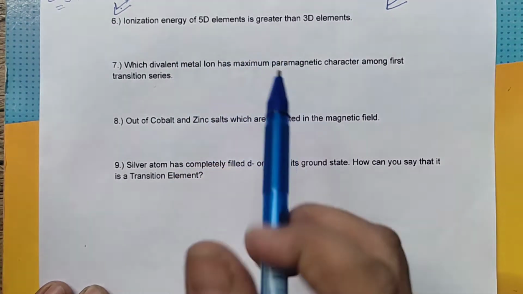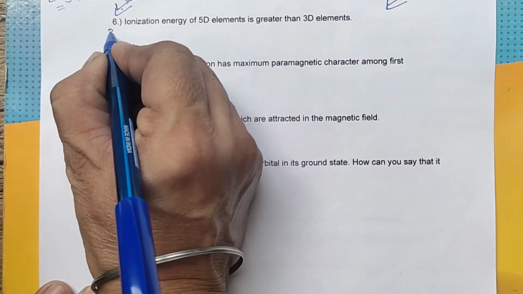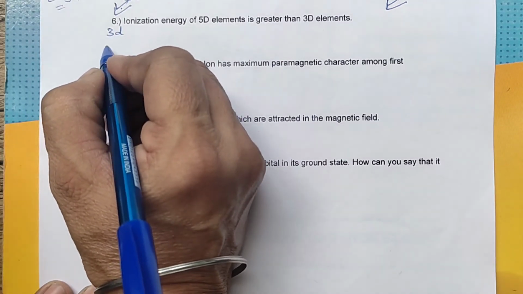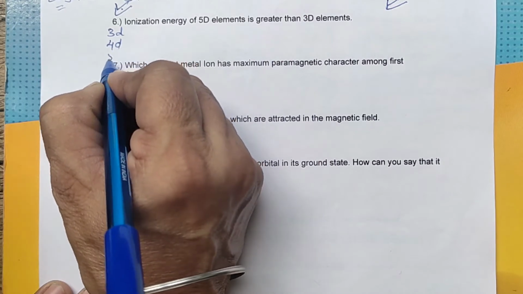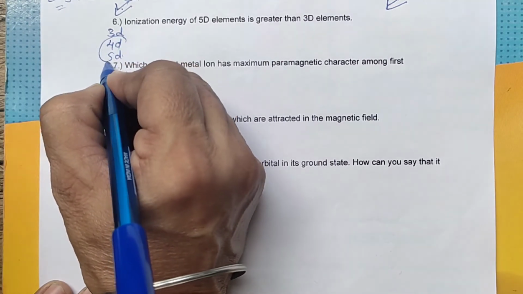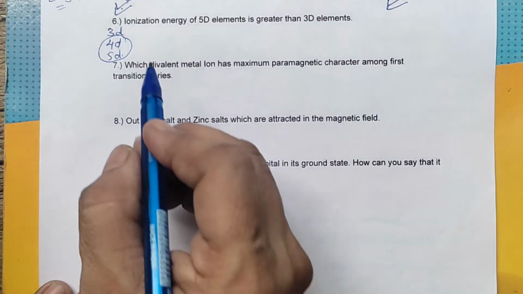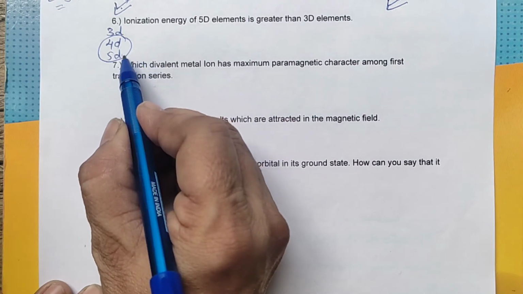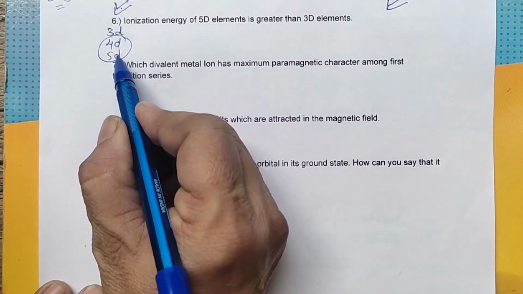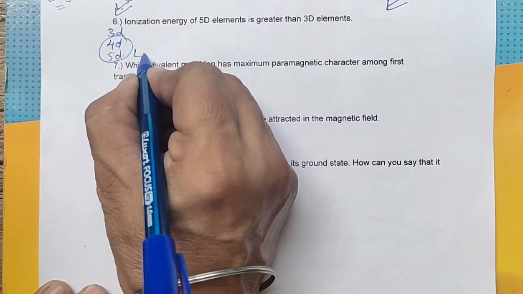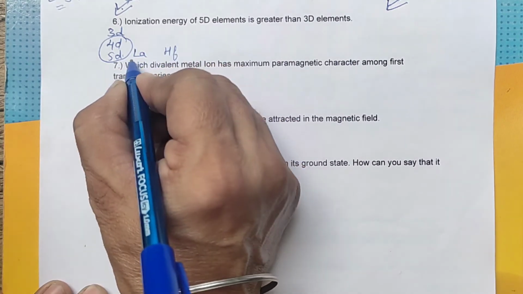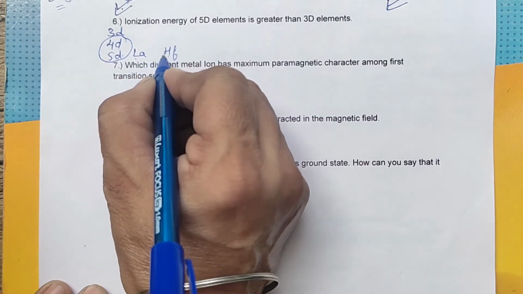Now what reason are you going to specify? In the previous video I discussed the ionization energy variation: 3d, 4d and 5d. We know that 4d and 5d series elements have nearly the same size, right? So what happens is, just before this member here you have lanthanum, then you have hafnium. This is 57, this is 72. Between them there are lanthanides.